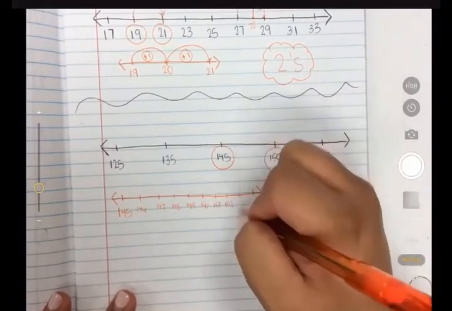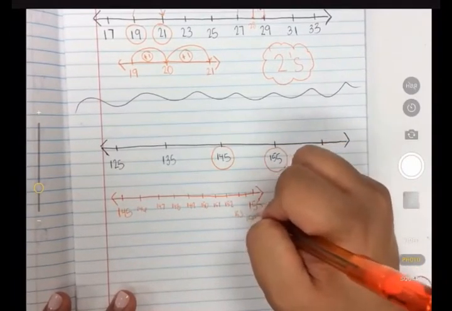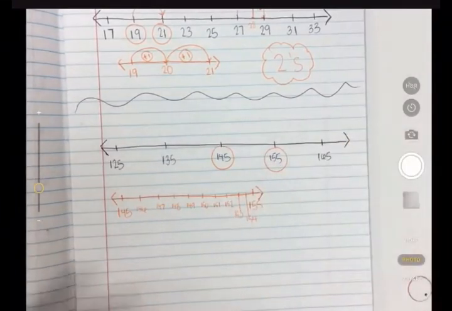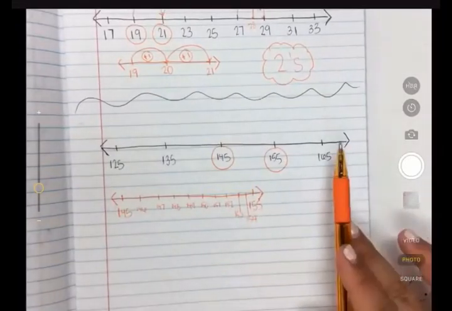I'm going to write this one down. 153 and 154. So it's the same thing. I just wrote the numbers lower. That way they fit.